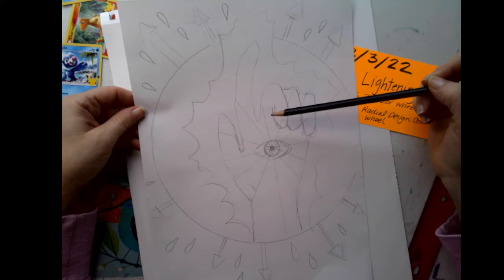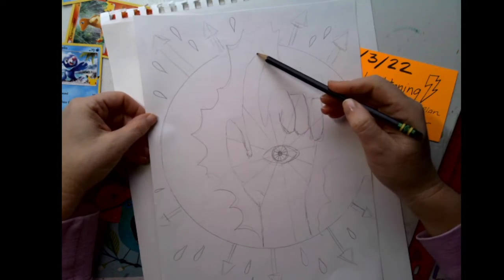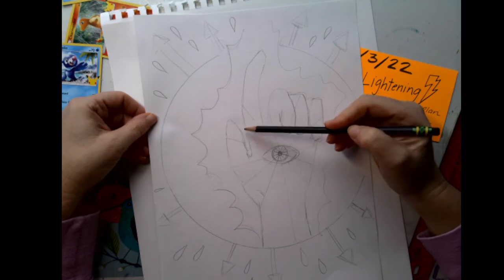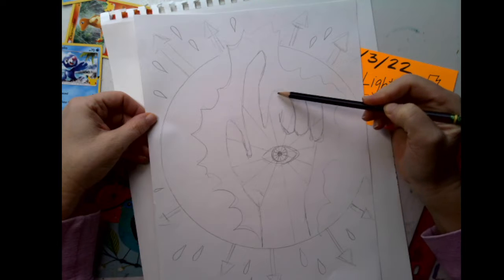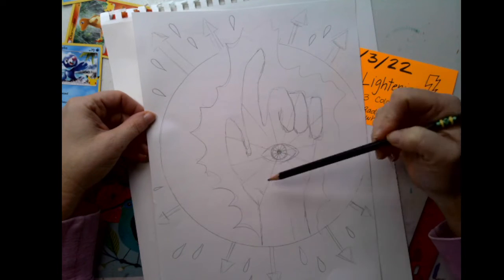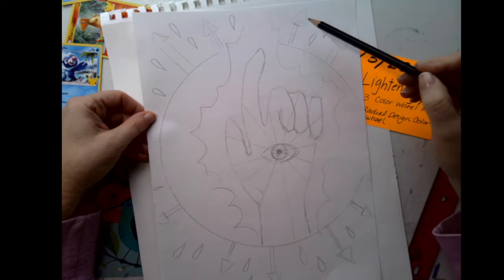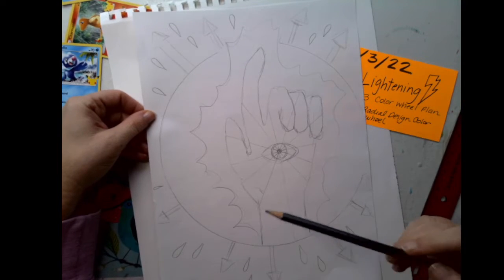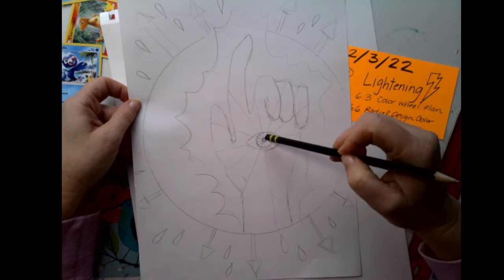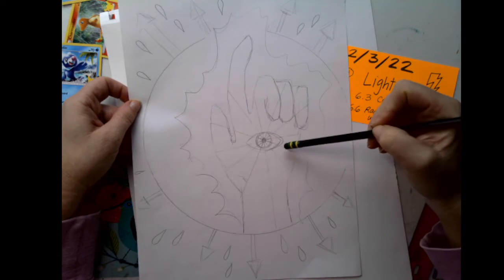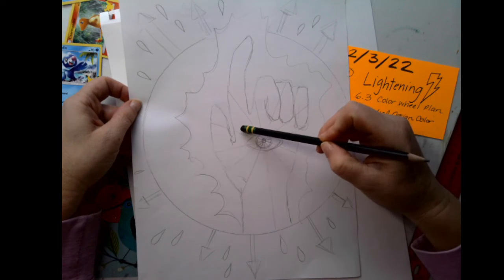So I found this on the internet. I thought it was pretty cool, but I have changed it. So make sure your artwork is original, that it's not just copying somebody else's. What I found was this kind of hand and eye thing, and then I added to it. So I'm not just taking somebody else's idea. In your plan, you need the 12 different colors on the color wheel.